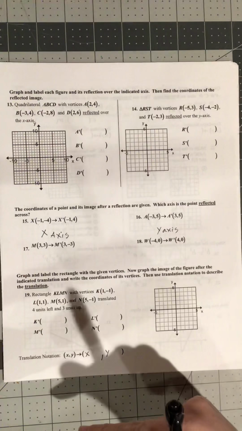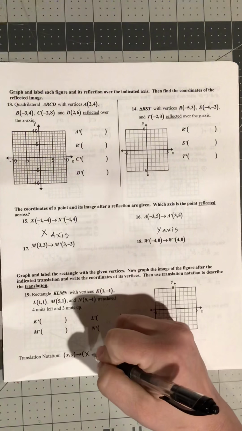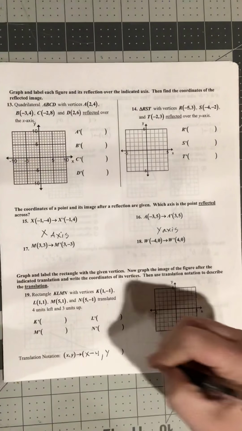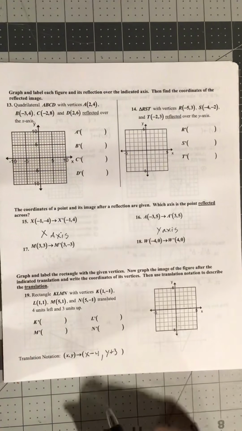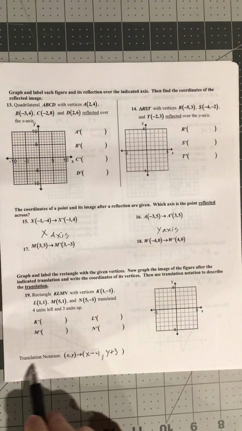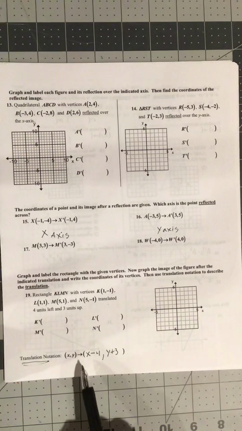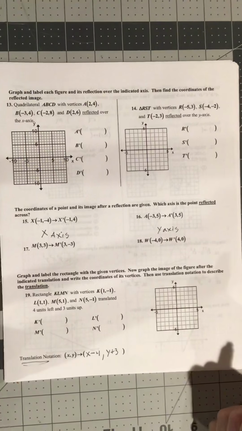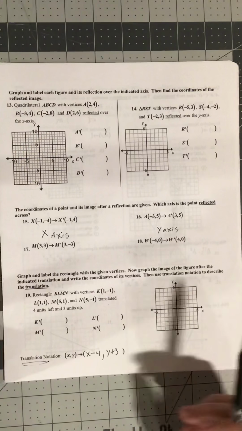Left and right is x, and left means we're subtracting. Up and down is y, and we're going up 3. This is what they want. They want you to know what translation notation is. Translation notation is taking each of these points and moving them. That's all you need to know about translation notation. Okay?